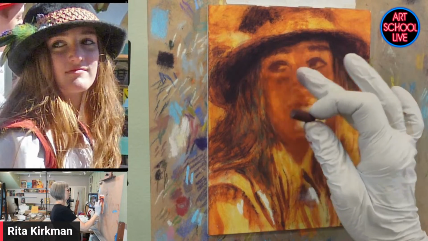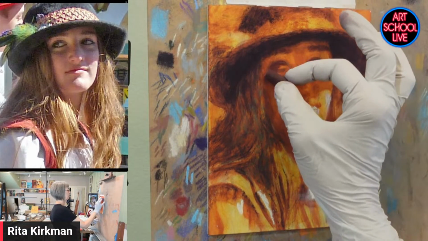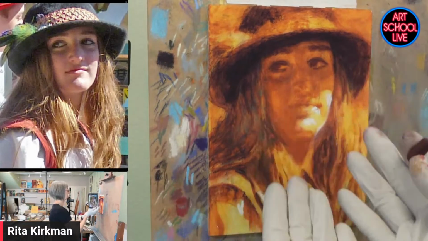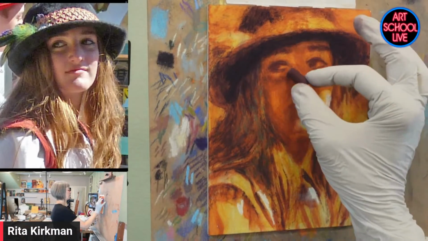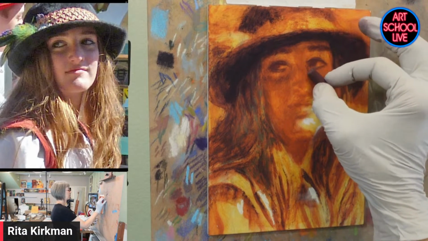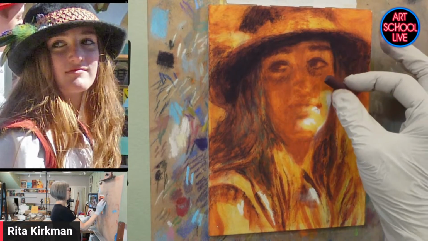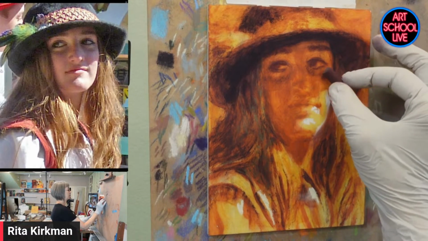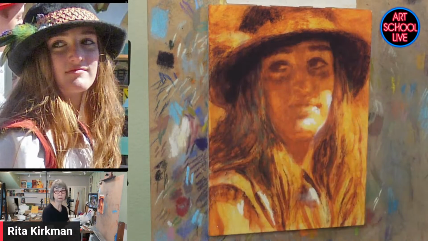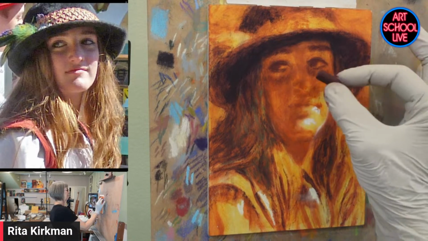Here's a little bit of a darker shadow on the upper part of her cheek, because the light is bouncing up from below. So the upper part of her cheek is shadowed. I'm going in with this same dark brown, but working really lightly with it to glaze in a little bit of tone here. I'll be going over that with another color. I don't want her to look like she's got black eyes.